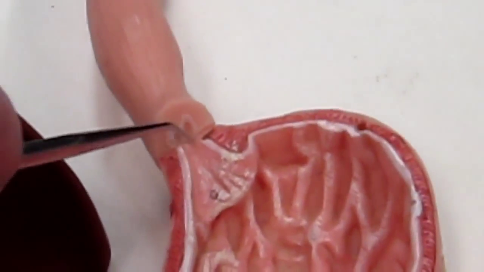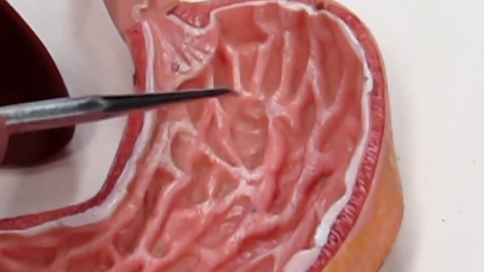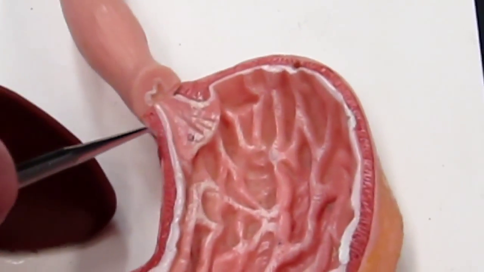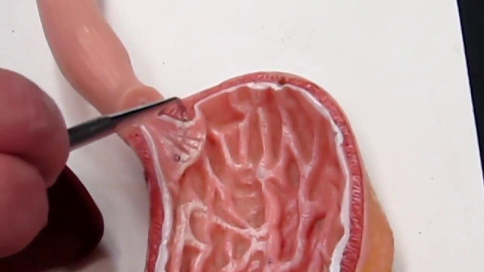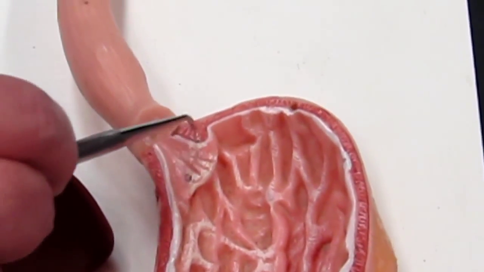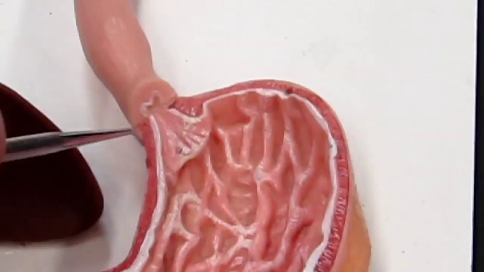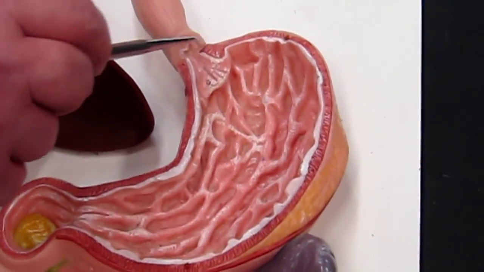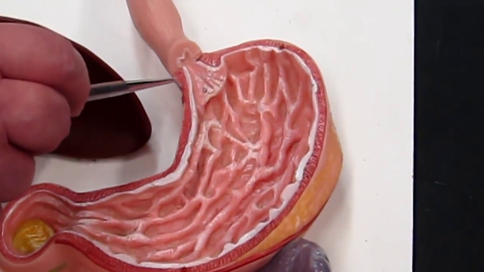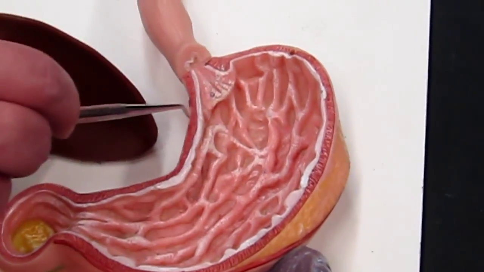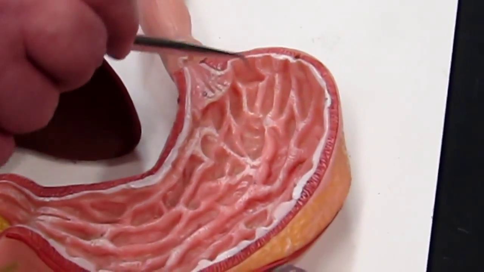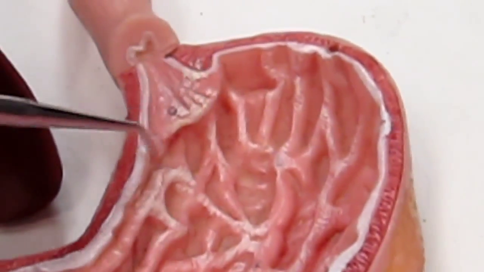Okay, so once we get into the stomach, let's review some of the structures of the stomach as we're here. This would be the gastroesophageal sphincter area here. It's also known as the lower esophageal sphincter or the cardiac sphincter, okay, because this is the cardia region of the stomach that is immediately next to this opening.